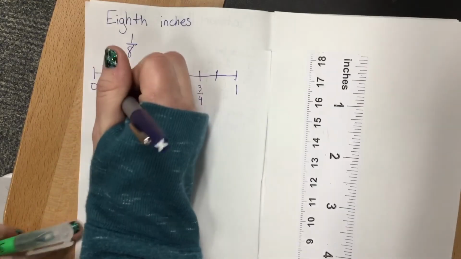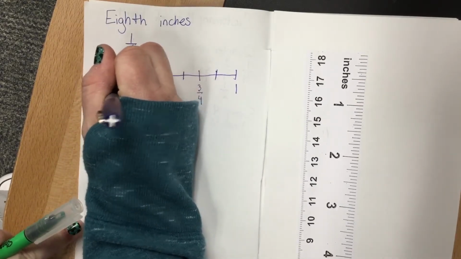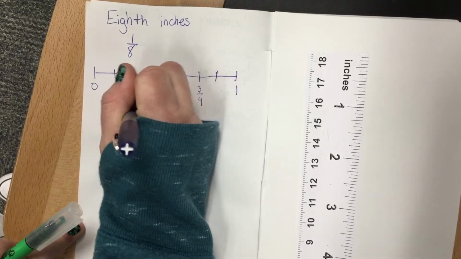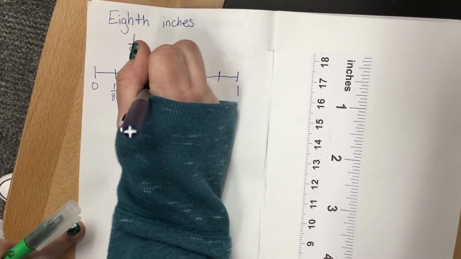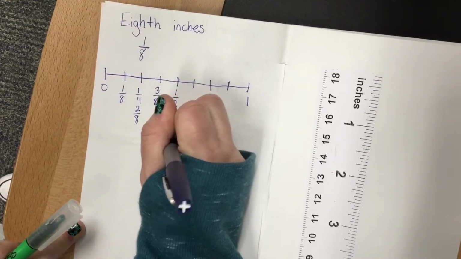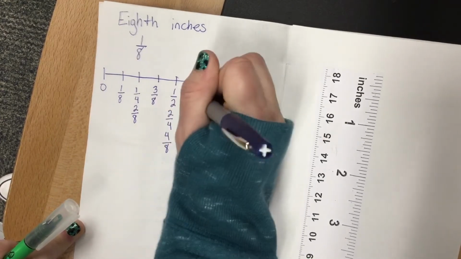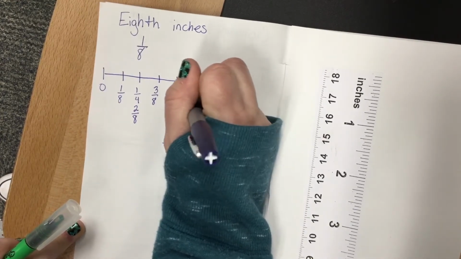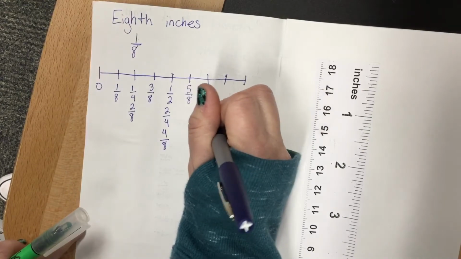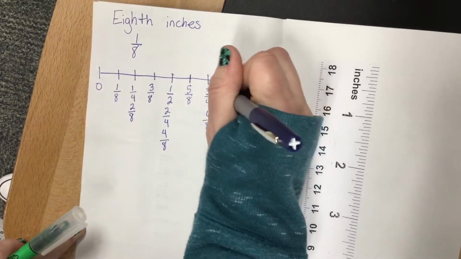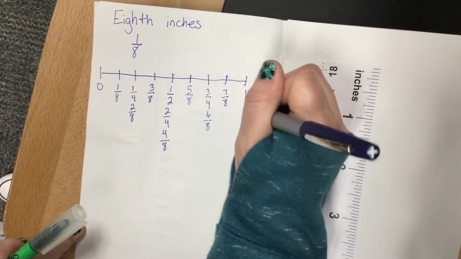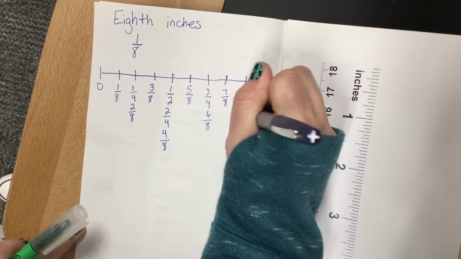When I label them, I have 1/8, 2/8, 3/8, 4/8, 5/8, 6/8, 7/8, and then 1 is 8/8. I can show you where that is.